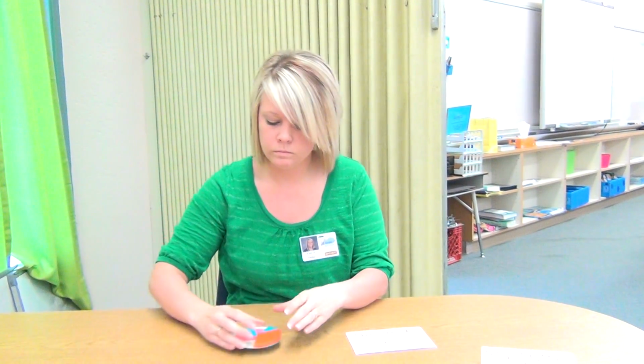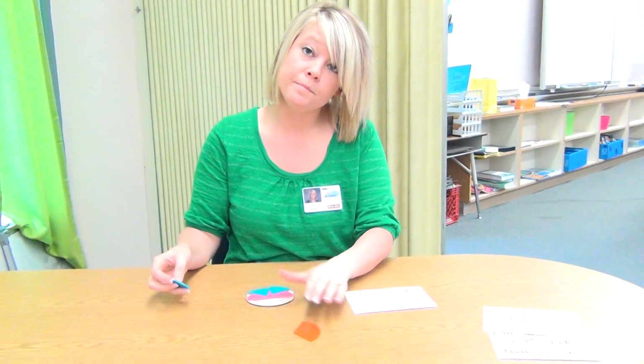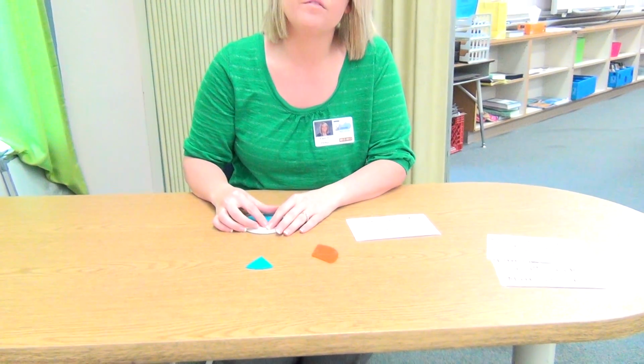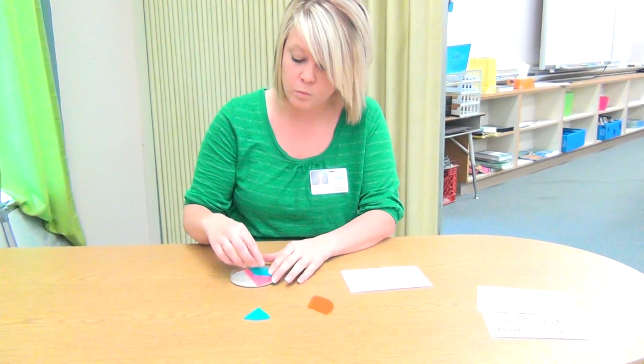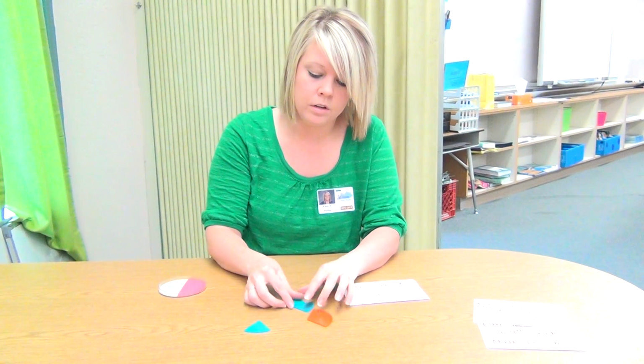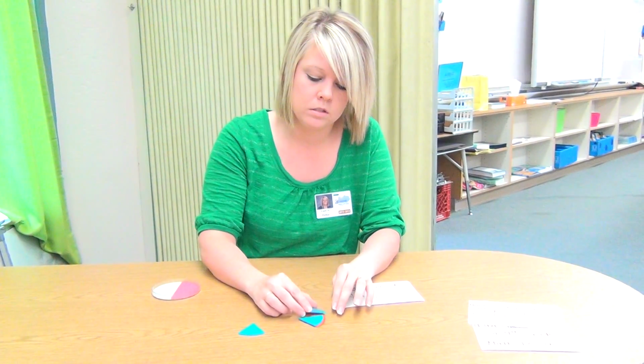So we're going to add 1/3 and 1/6. So I have my 1/3 piece. You see that? And I have 1/6. Now, as unlike fractions, we can't add them. So with my manipulative, I can show the child that 1/3 is the same as 2/6, because when we lay them together, they're the same size.